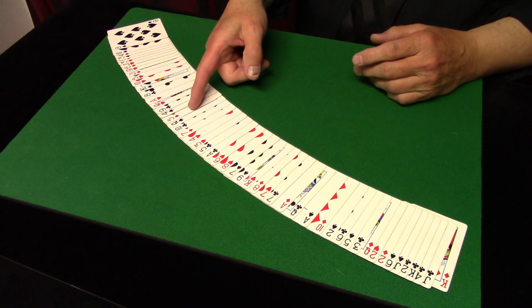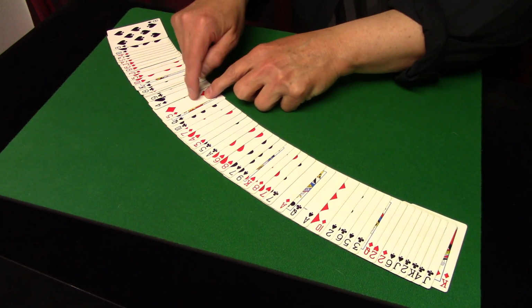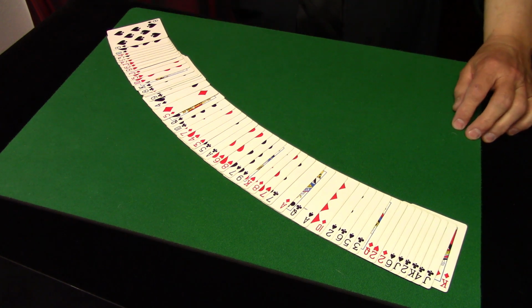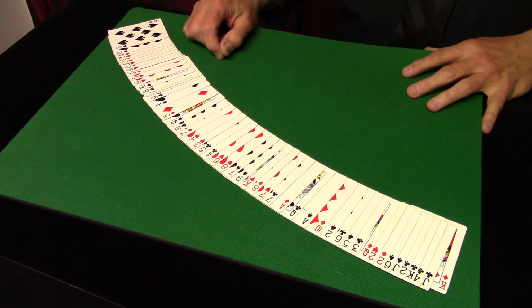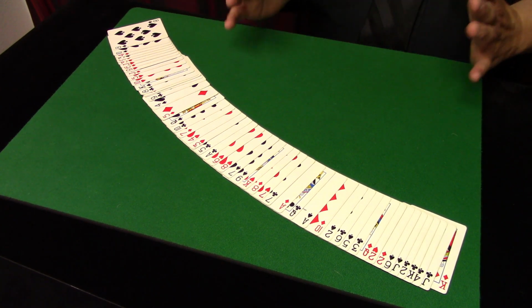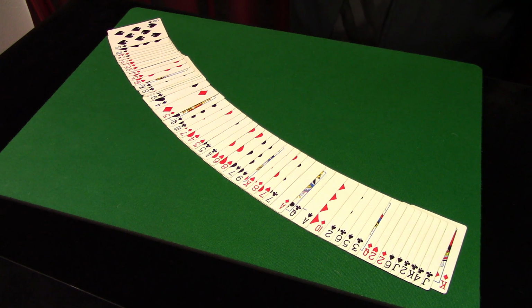So since their card is the 5 of diamonds, the partner card to the 5 of diamonds is the 8 of clubs, right? Because 8 and 5 is 13, clubs and diamonds go together. So I'm going to find my card now.